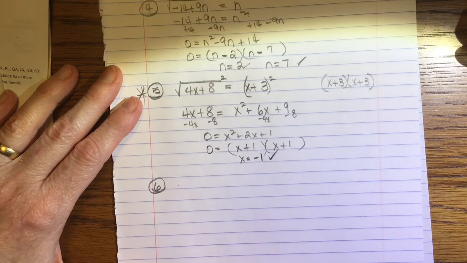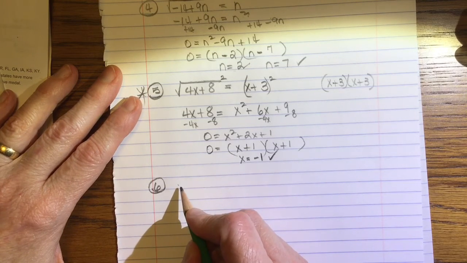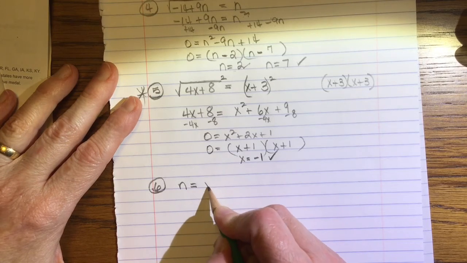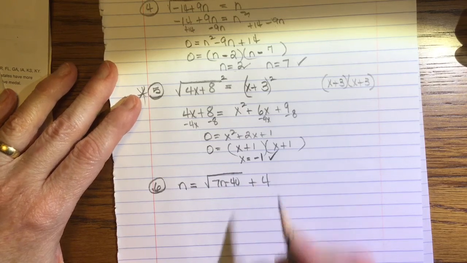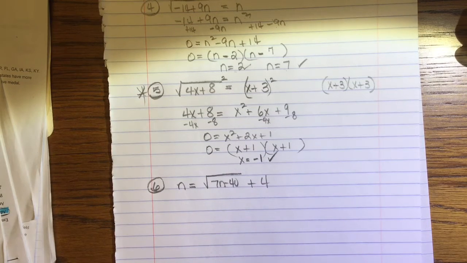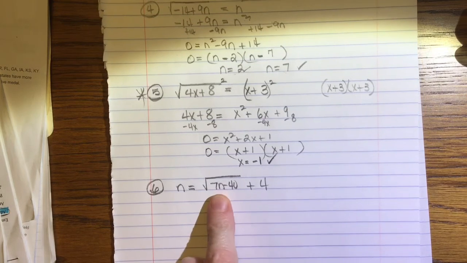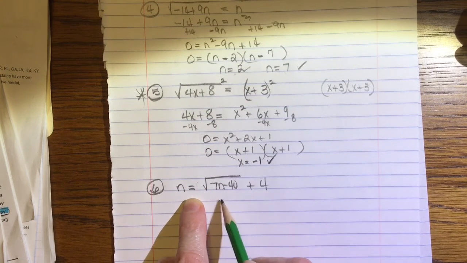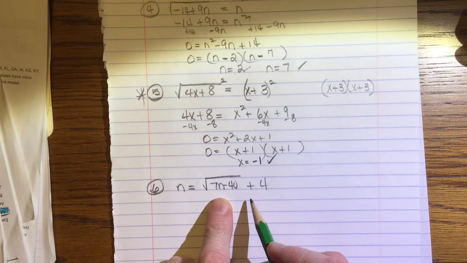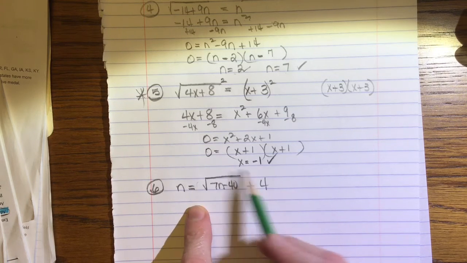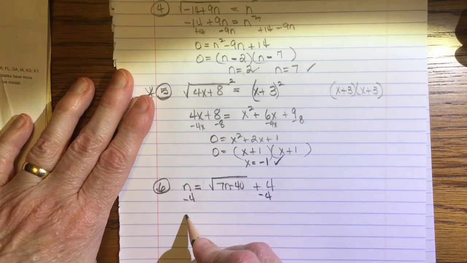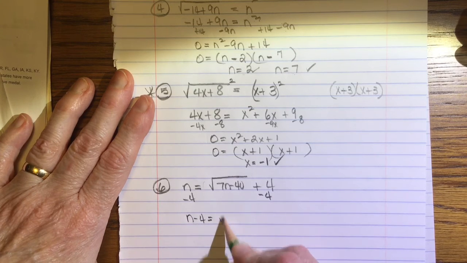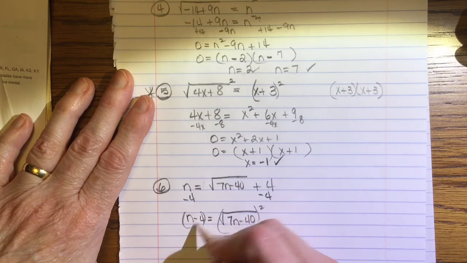Okay, number 6. Let's do n is equal to the square root of 7n minus 40 under my radical, and then there's a plus 4 at the end. So anytime you have a radical with something attached to it, multiplied, divided underneath the whole radical, I don't think you see those that often, but especially added or subtracted at the front or back, you want to get your radical by itself first. So let's move the minus 4. And we get the square root of 7n minus 40. Now we can square both sides.